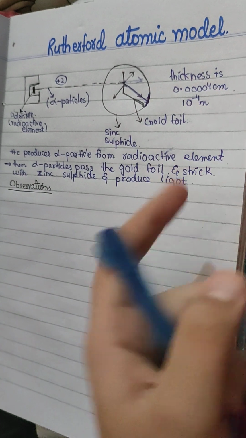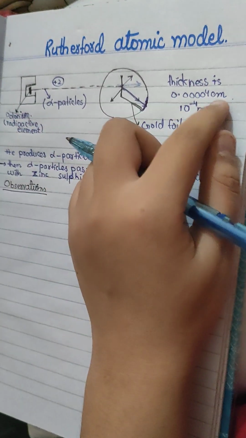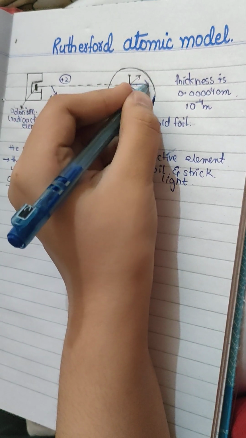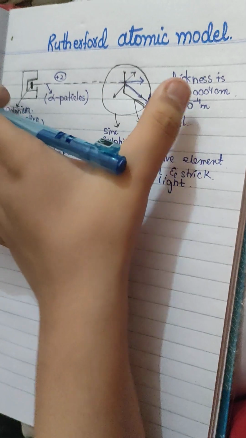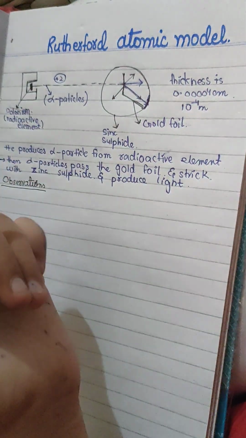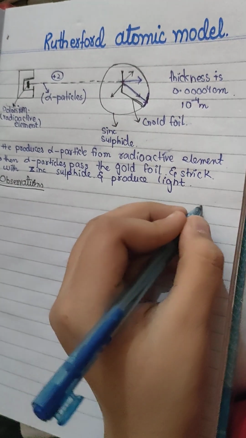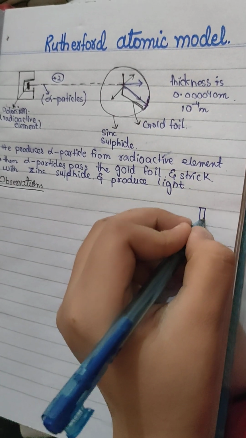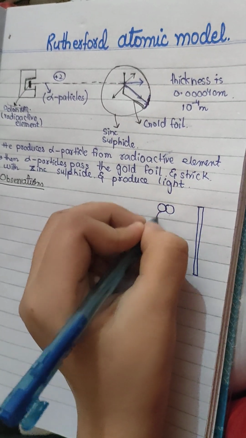He said that most of the alpha particles go straight in direction. This is the diagram which is given in other books, but in our book the diagram is given like that. Right here, this is the zinc sulfide plate. Here we are having the gold foil.